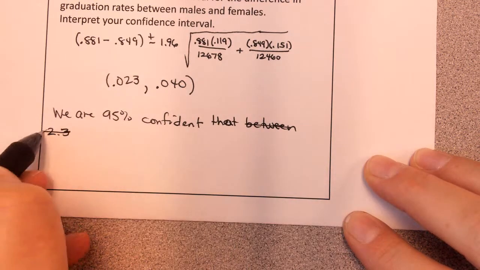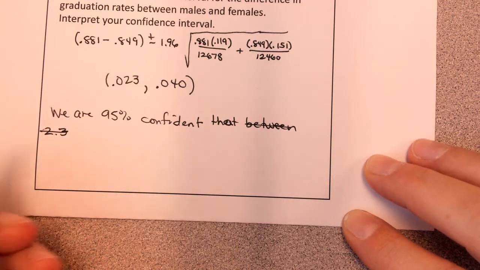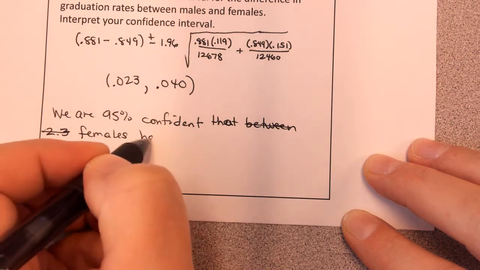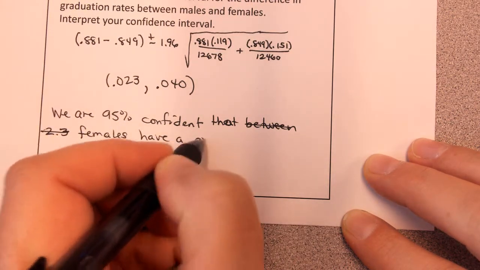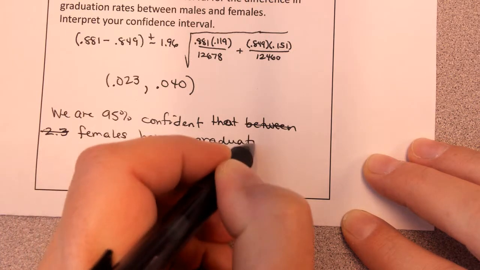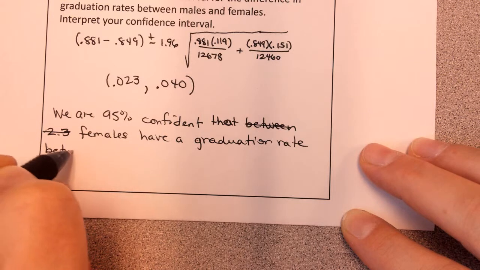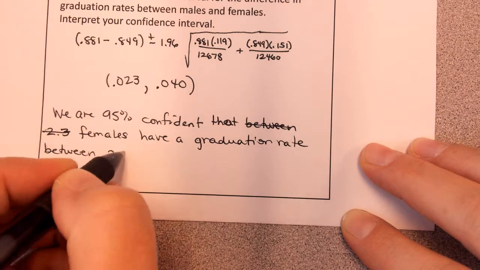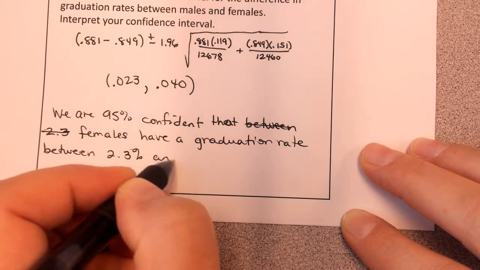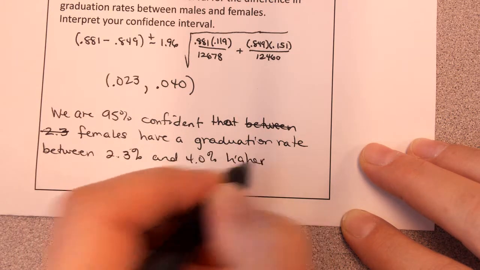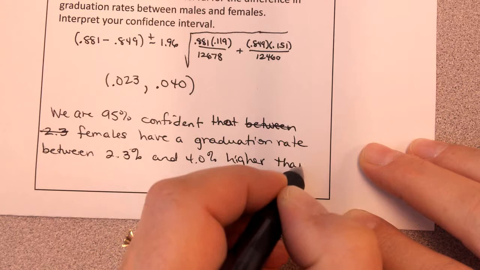And I'm using a pen, that means I have to mark it out, and you have to do that too if you use it. That females have a graduation rate between 2.3% and 4.0% higher than males.